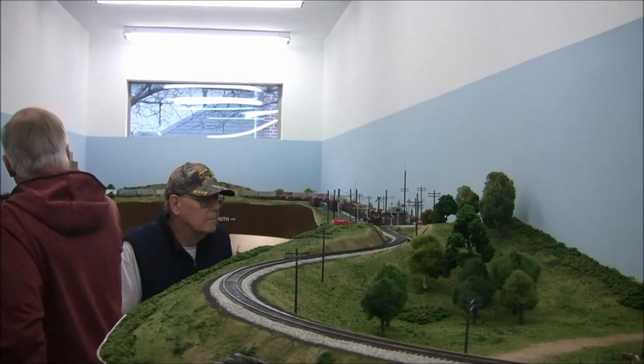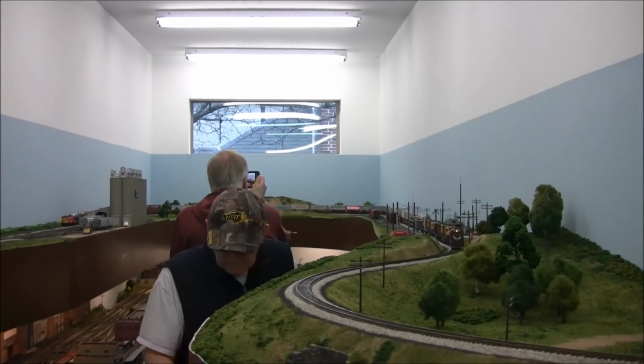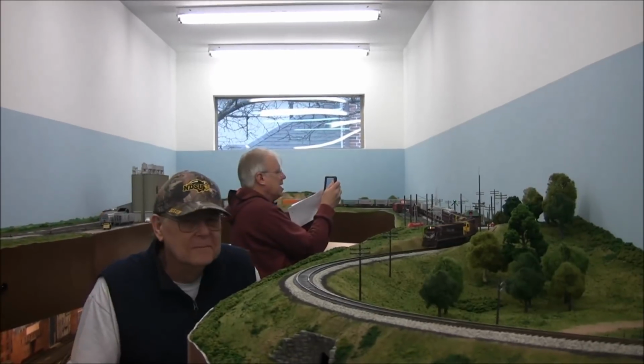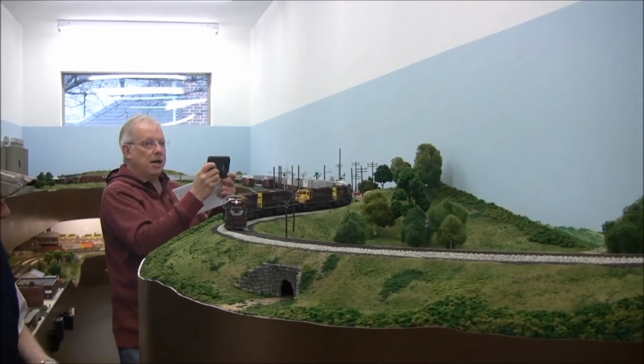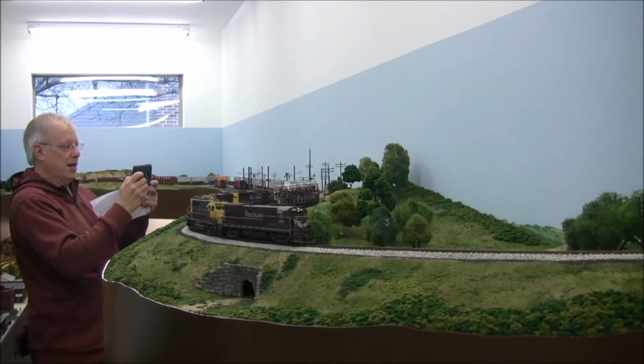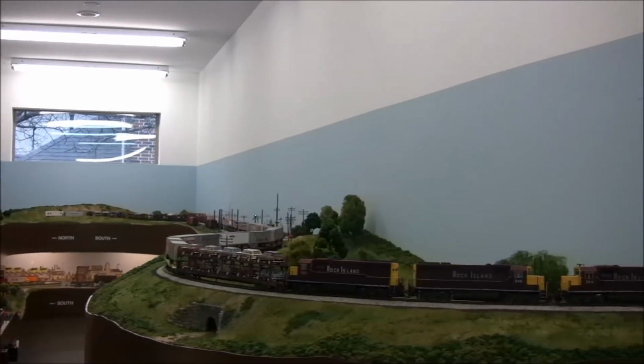Alright, so at the operating session here we have 11 people today. Got Ole Melhouse here with the hat on. Ole's running this hot intermodal train. It's got some intermodal cars and some automobiles on it. John Ospelbachen. John's going to be running the local here in a little bit.